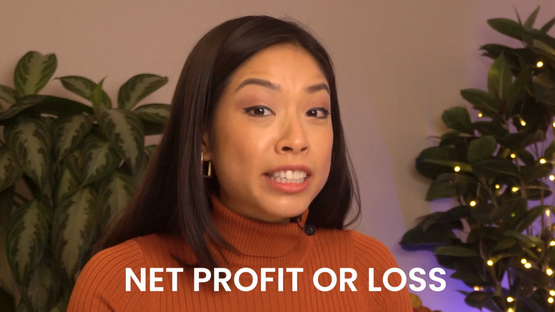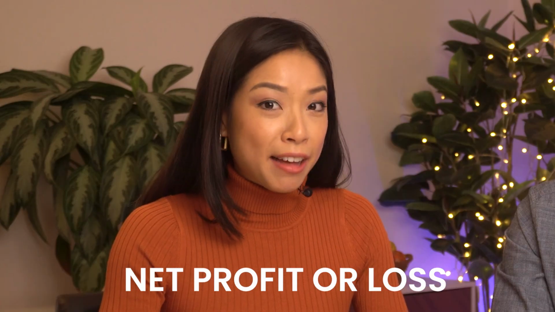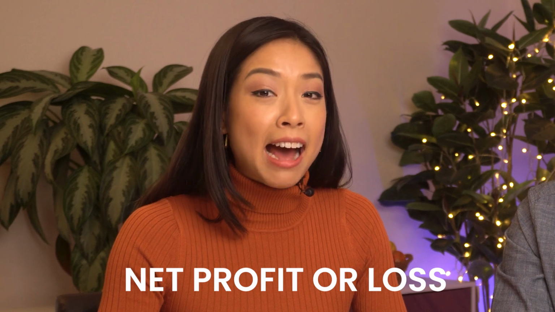Finally, we have the net profit or loss. It's the amount of money left over after all of its expenses have been subtracted from its revenue. So in other words, it's the profit that a company makes. But keep in mind, it can be a net loss when expenses exceed revenue.